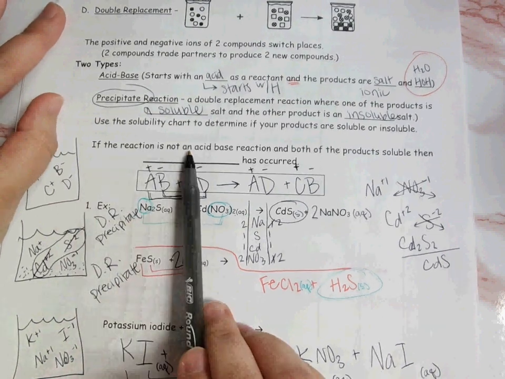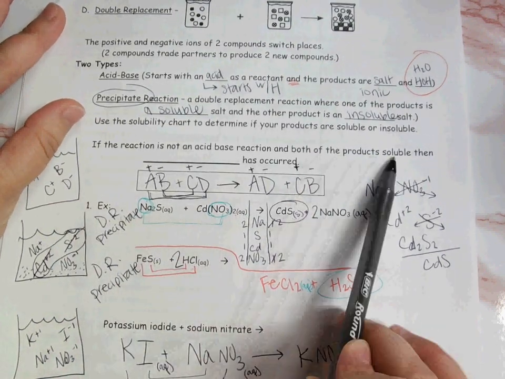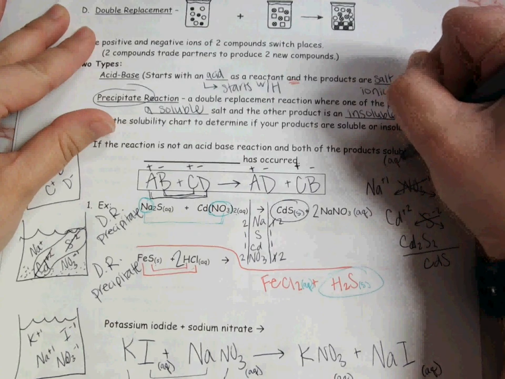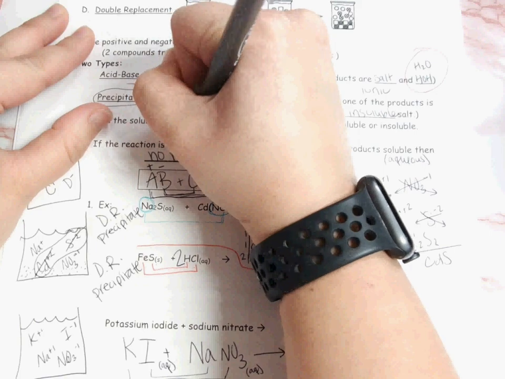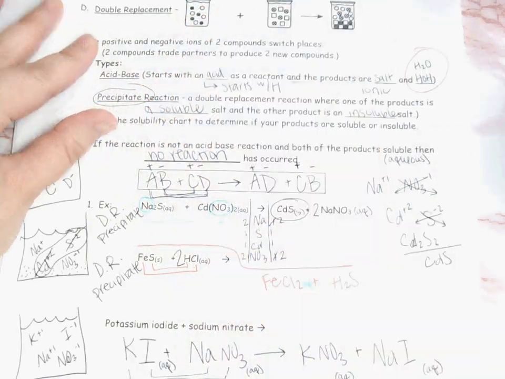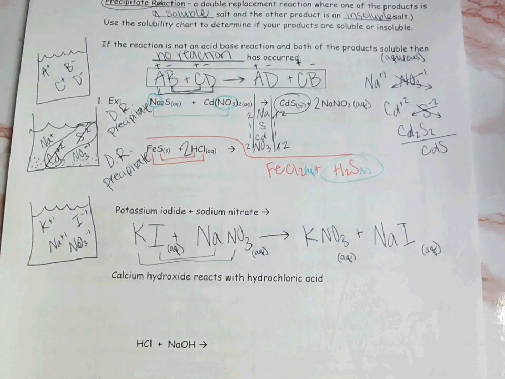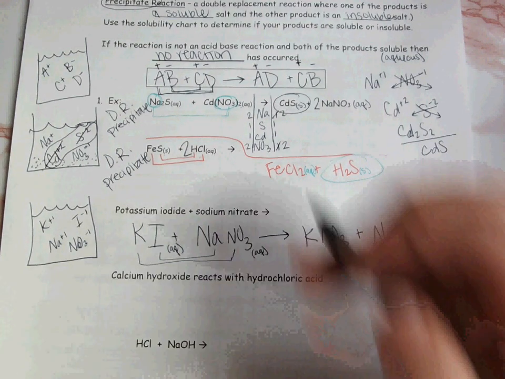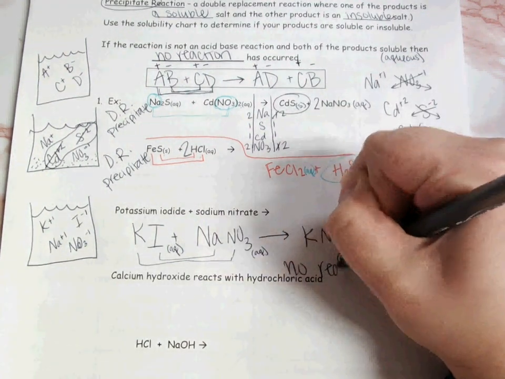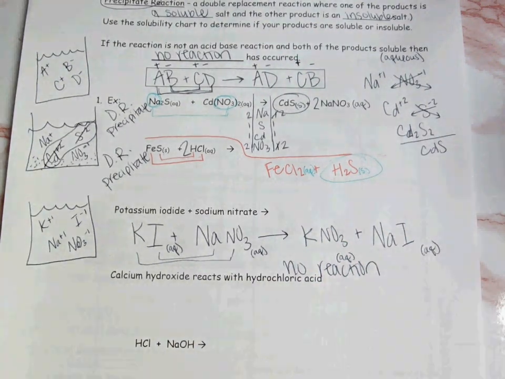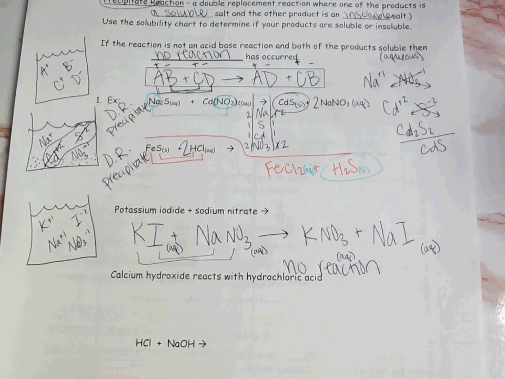If the reaction is not an acid-base reaction and both of the products are soluble, meaning that they are both aqueous, then no reaction has occurred. So that's why if it is a precipitate reaction, you have to check both of them and see if you actually did form a precipitate. So this one I would say no reaction. Although if it was one, it would be closest to precipitate. But we can't call it a precipitate reaction because no precipitate actually formed.